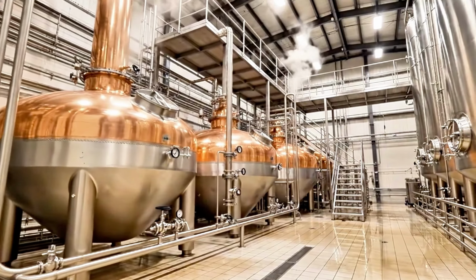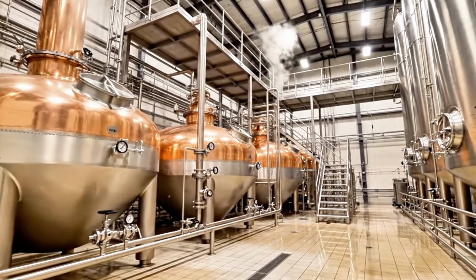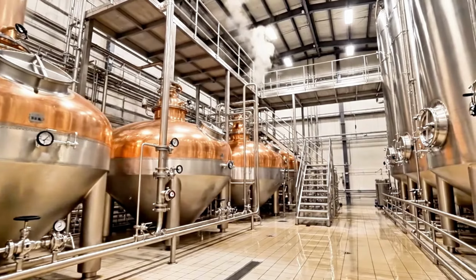Begin our tour of the brewhouse. You can see the intricate network of pipes connecting the mash tun, the lauter tun, and the brew kettle.